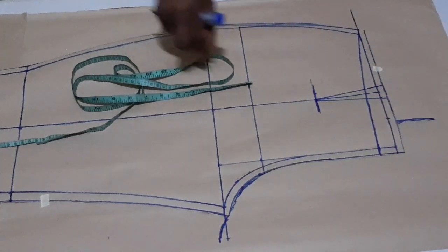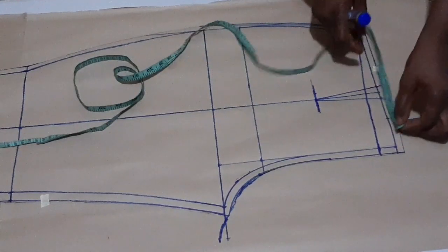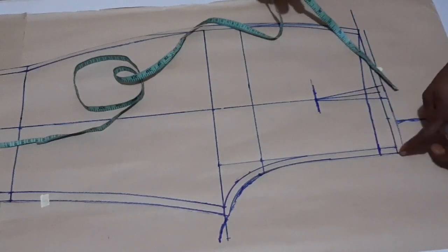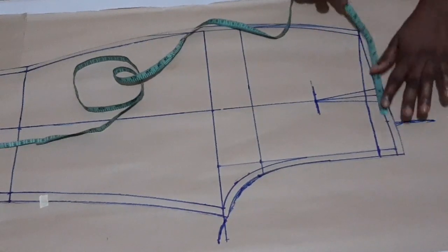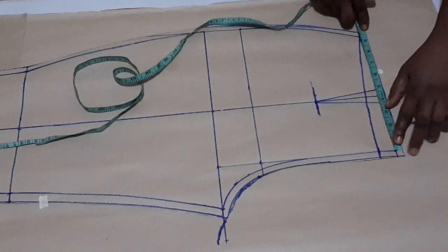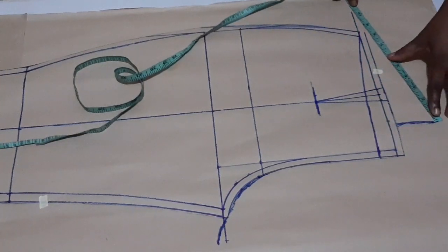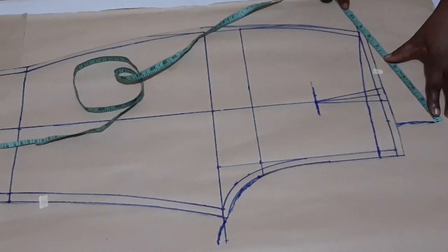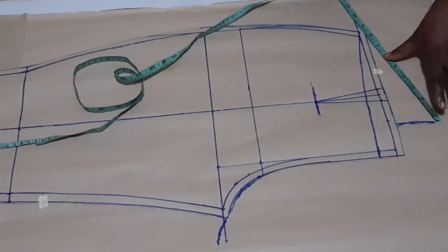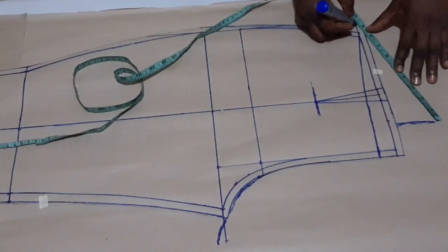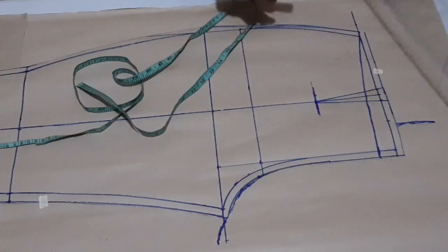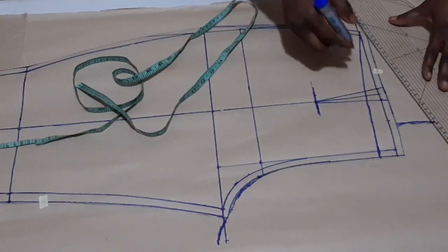So I'll now measure what I have here, which is 9 and quarter, from this original line, not on this same line. 9 and quarter. I'm going to measure it out here too. Here is where the 9 and quarter is. I'll now connect it just like this.